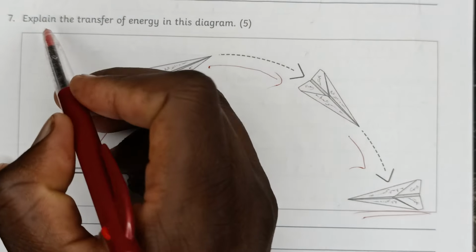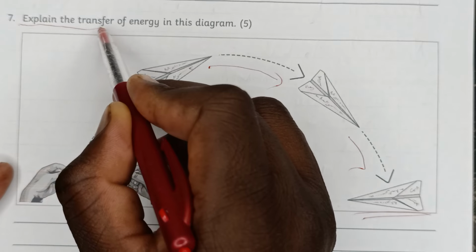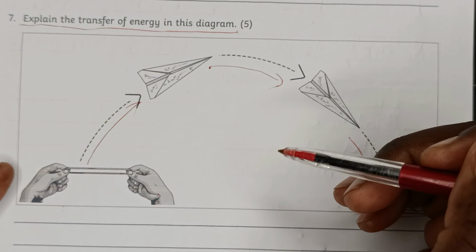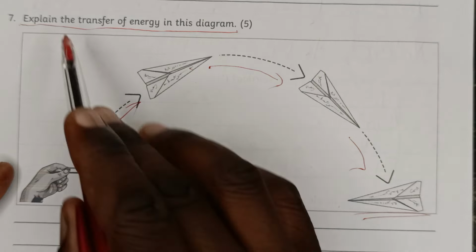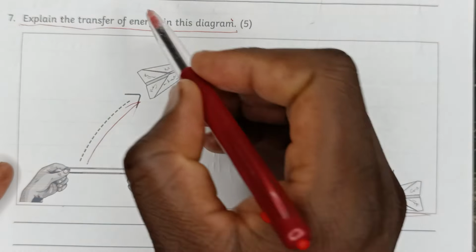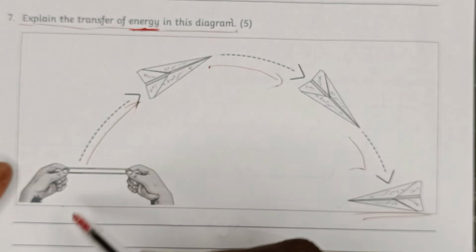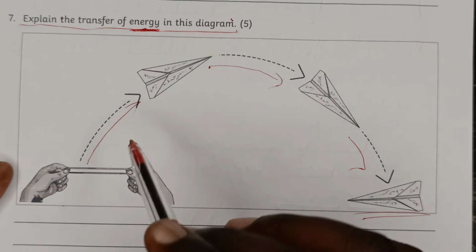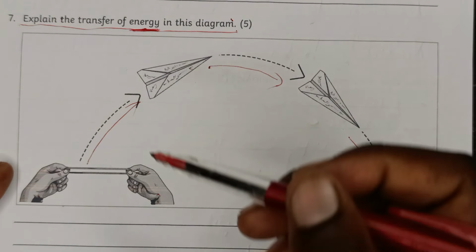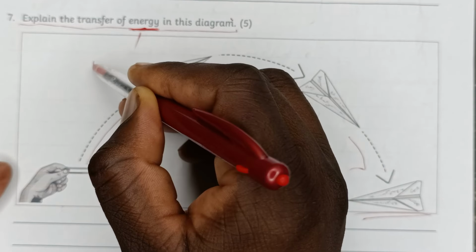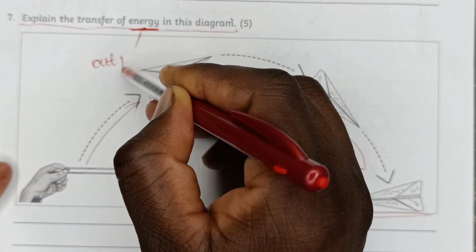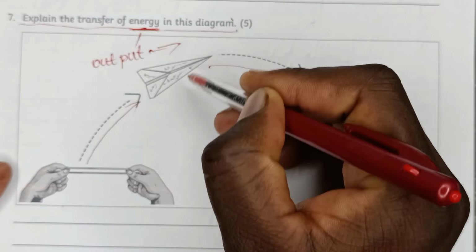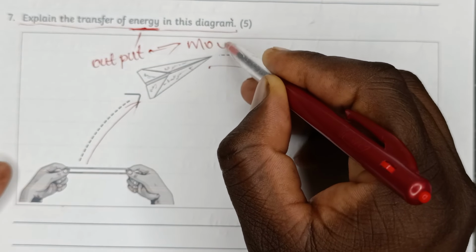The question says, explain the transfer of energy in this diagram. What kind of energy do we see here? The energy that they want us to talk about is an output energy. Which output energy is that one? It's movement.